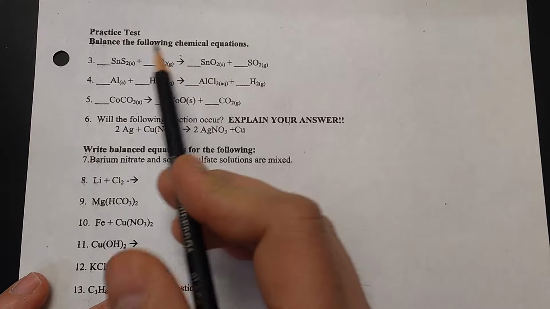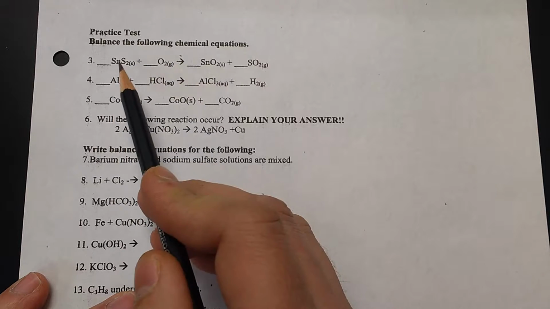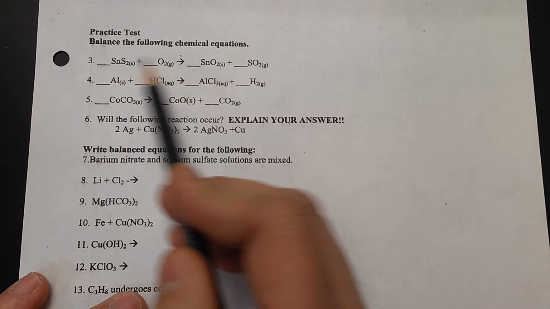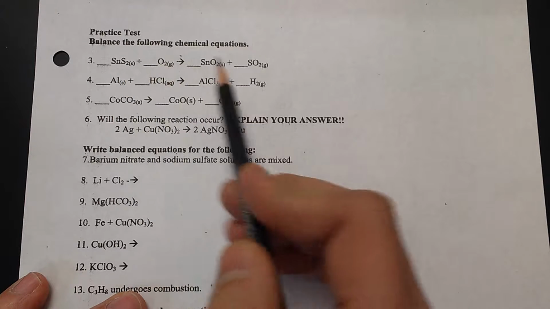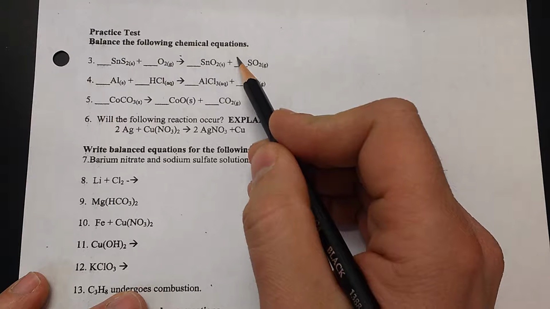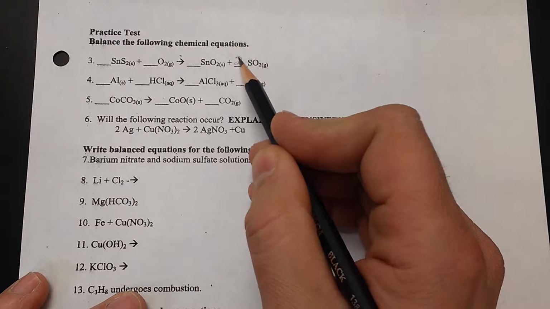your arrow. For the first problem, we see on the left side of the arrow there's a 10, and on the right side there's a 10. On the left side we have 2 sulfurs. On the right side there's just 1 sulfur, so we'll put a 2 right there. That gives us 2 sulfurs.